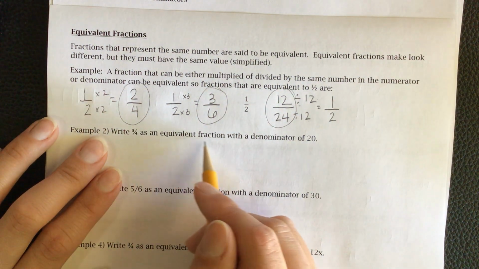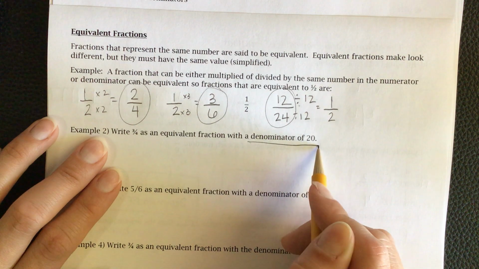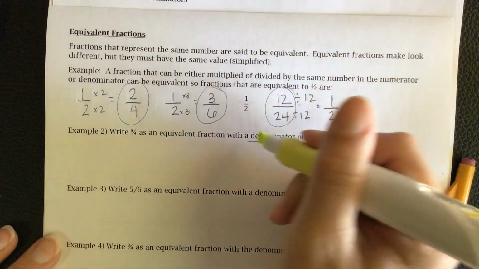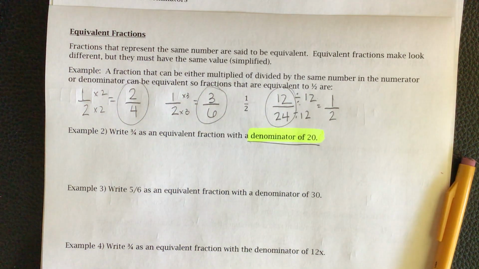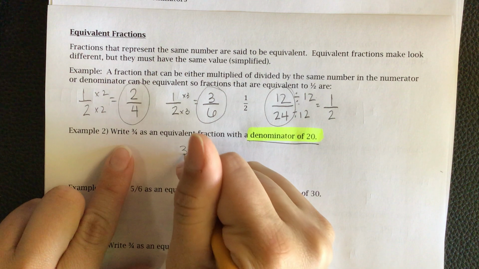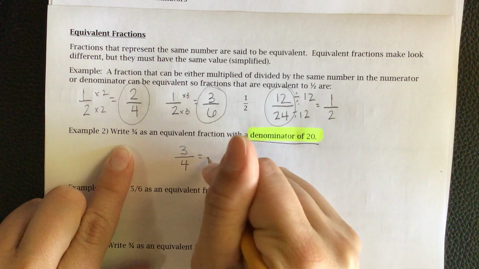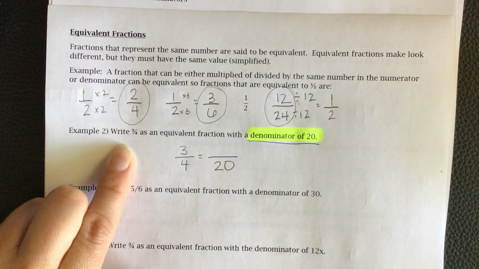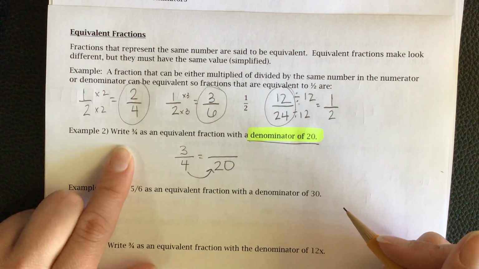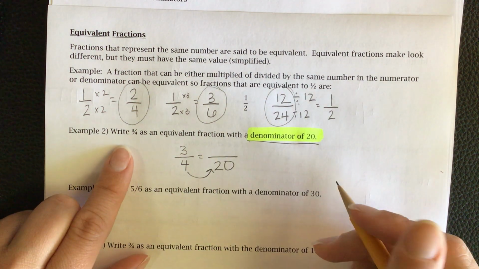Writing 3/4 as an equivalent fraction with a denominator of 20. I'm going to highlight that because I'm going to ask you to do this multiple times, where you actually have to make the denominator whatever I ask you to make it. So I have 3/4, but I want you to turn it into 20ths. How do I get from here to here? What do you have to do?